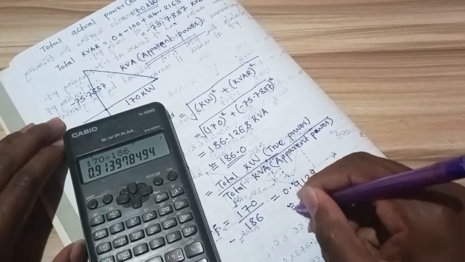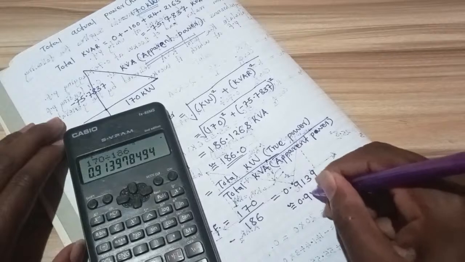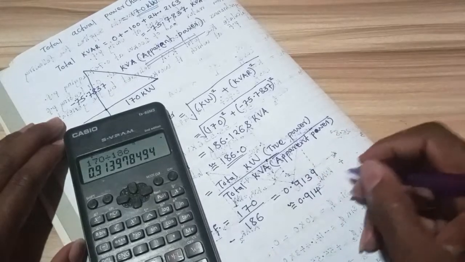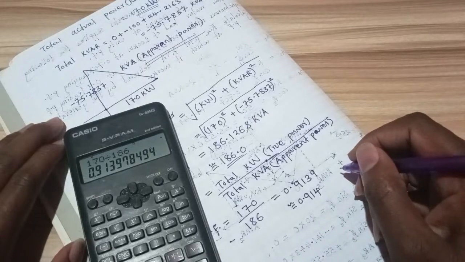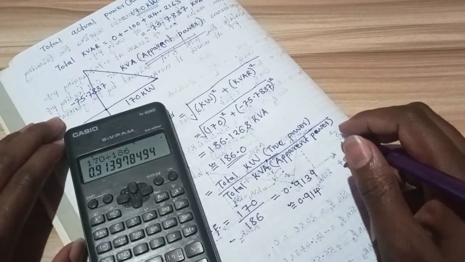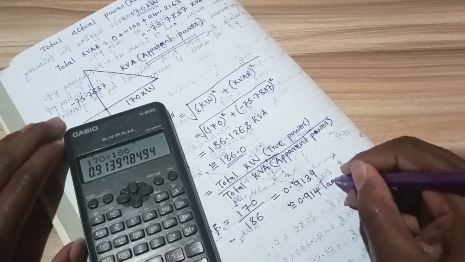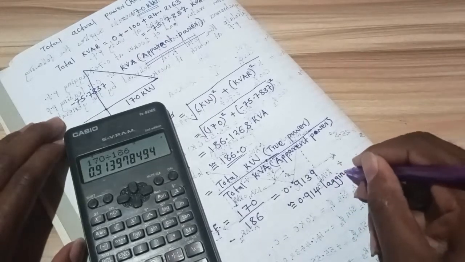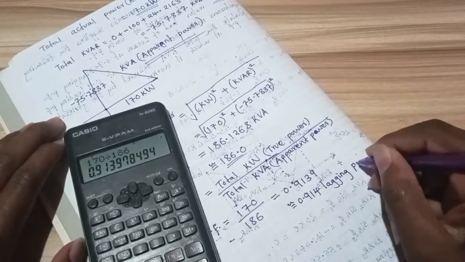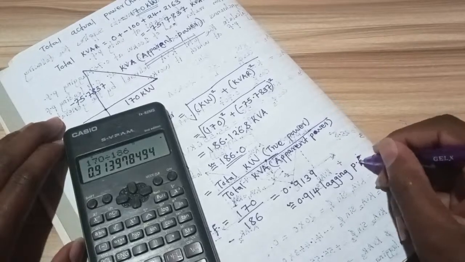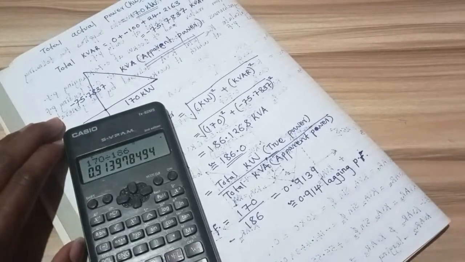So this is approximately 0.914, and it is positive, so that means it's a lagging PF, that is a lagging PF.